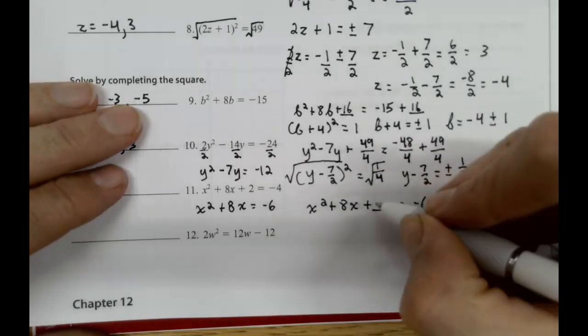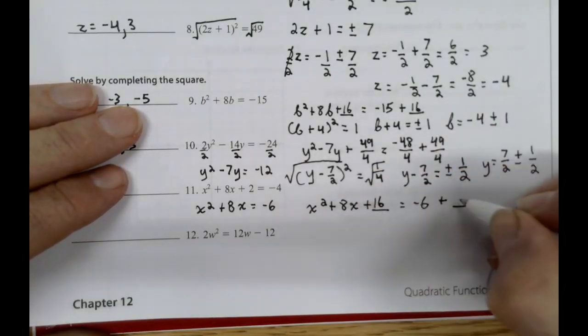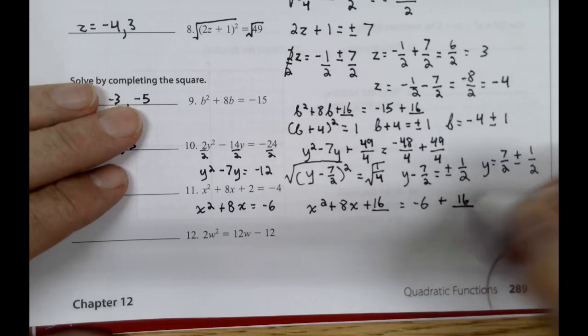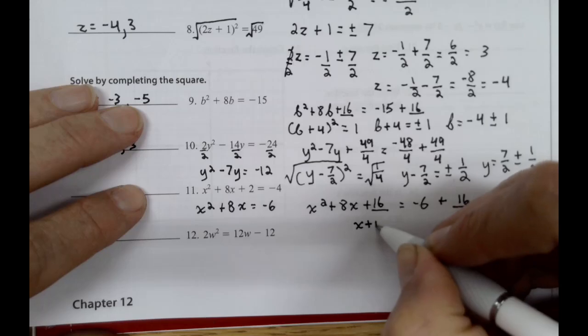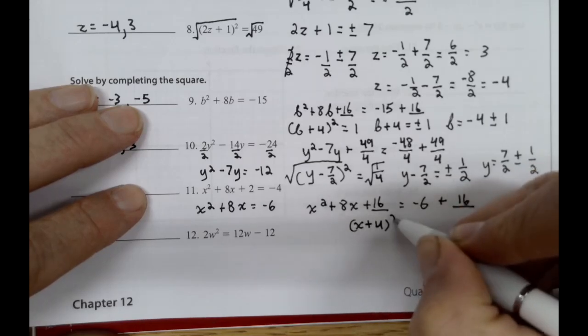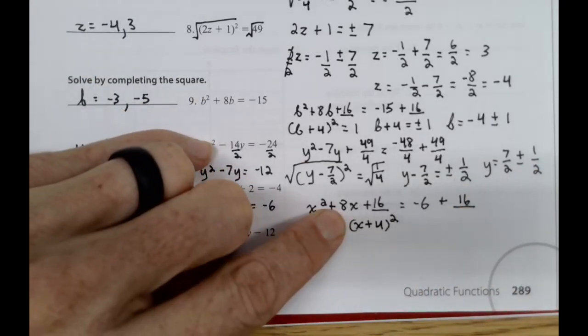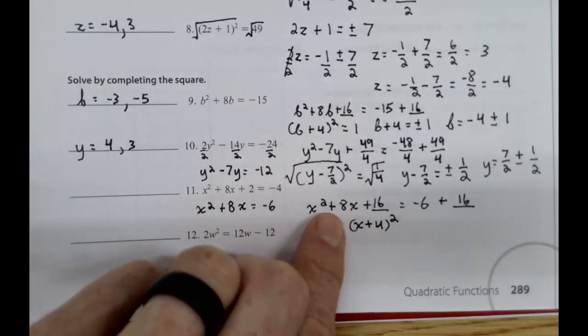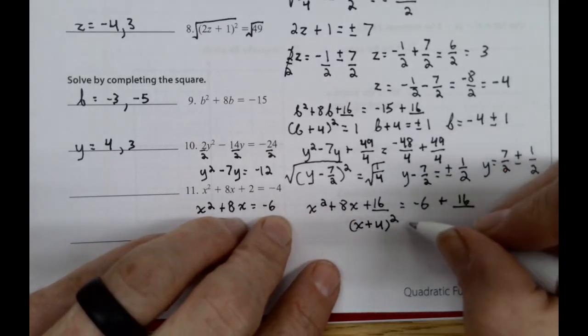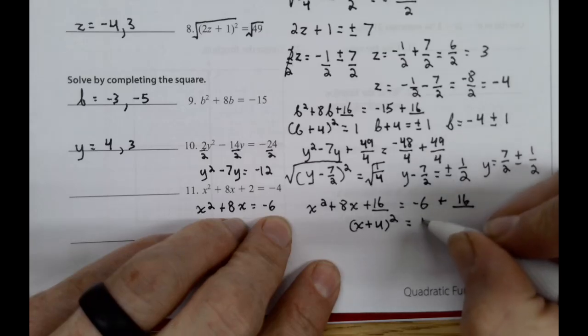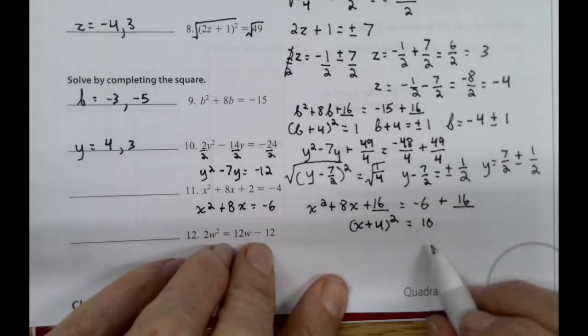Squared is 16. We've seen this before. Same thing on this side. Okay. So now I've got x plus 4 squared, right? You just take the b term and divide it by 2, equals 10.